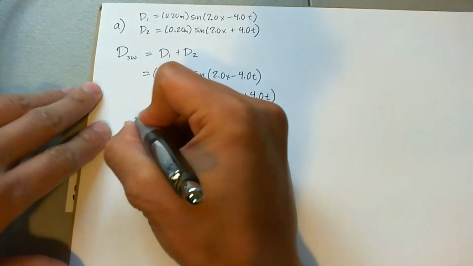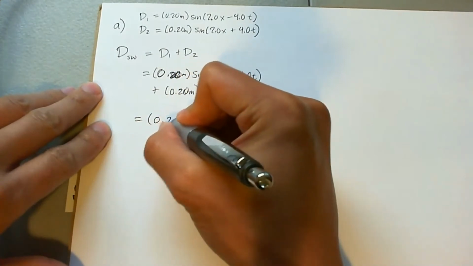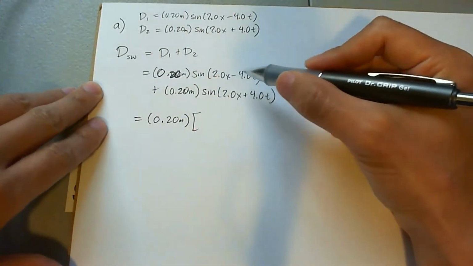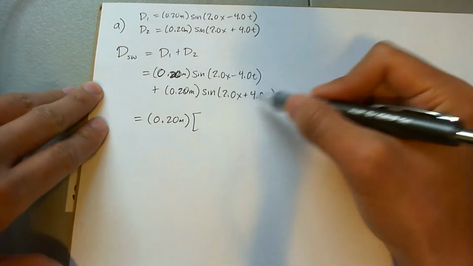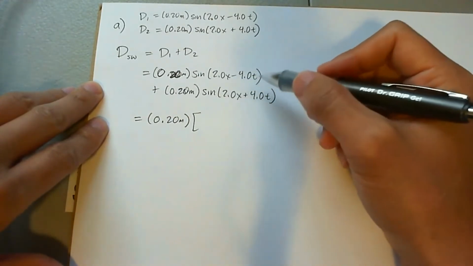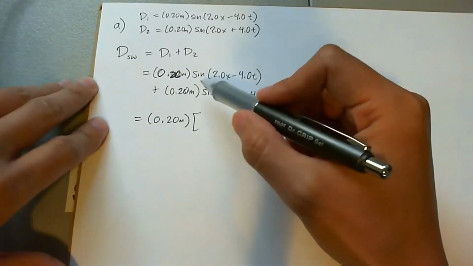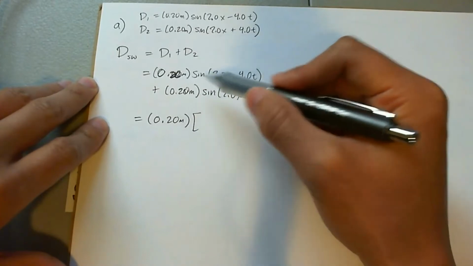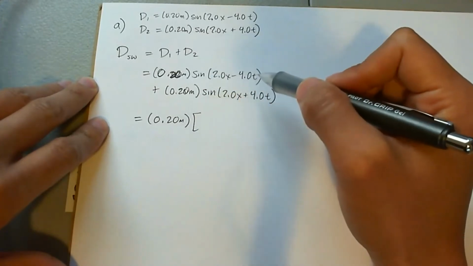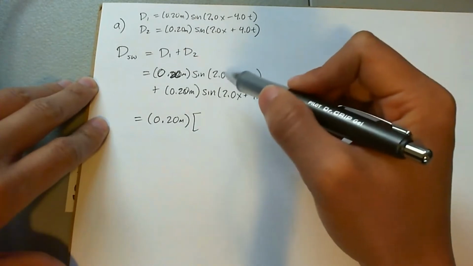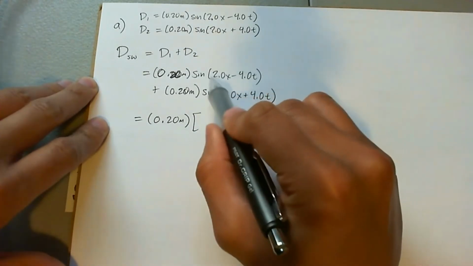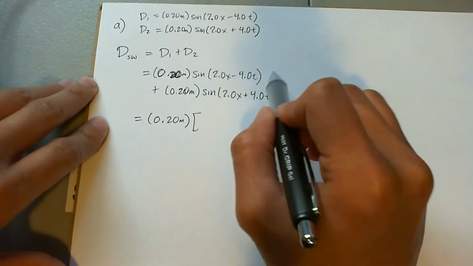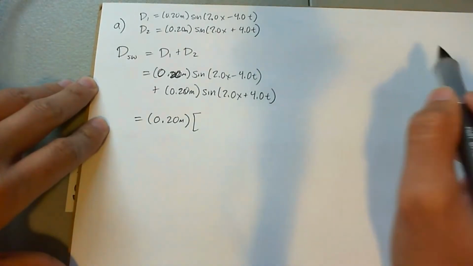We can go ahead and combine this and say this is all equal to 0.20 meters times the addition of sine of this plus sine of that. So it's going to be the sum of these two. Now there's a trigonometric identity which looks at sine of alpha plus beta, and it basically breaks it down into sine and cosine. I forgot what the actual identity is called, but you can look it up online. Wikipedia has a list of trigonometric identities. So sine of alpha plus beta is equal to sine something, cosine something, plus sine something, cosine something.